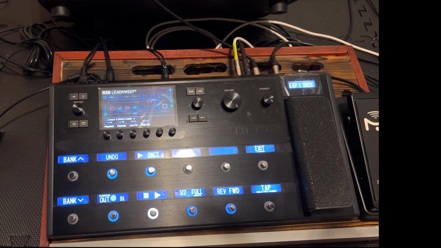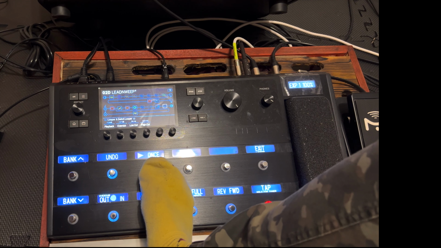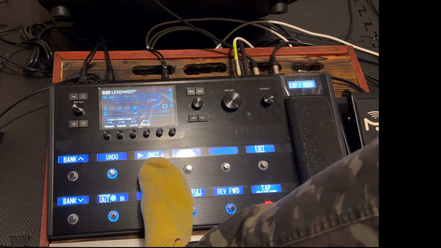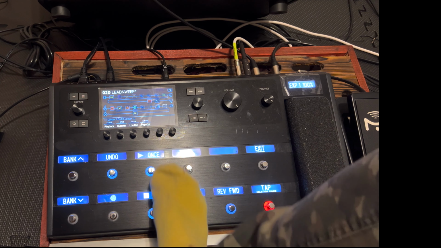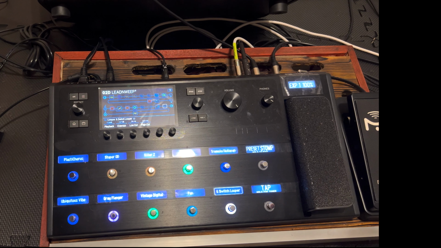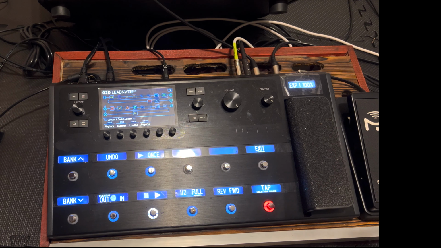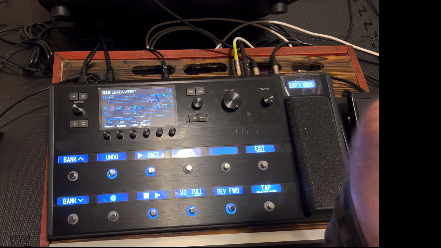Let's say you want to add some chorus, and you gotta play a whole other progression. Oops. Just like that. It usually goes more seamless than that anyways.